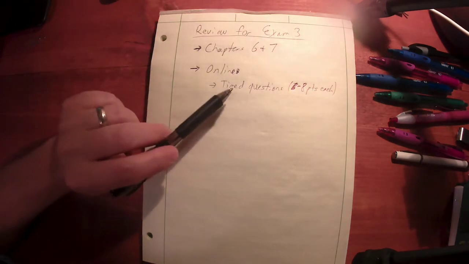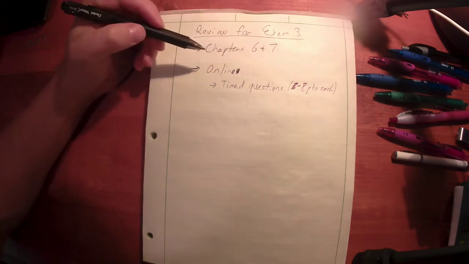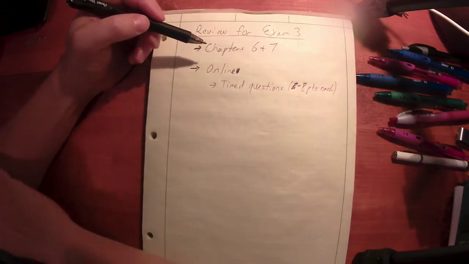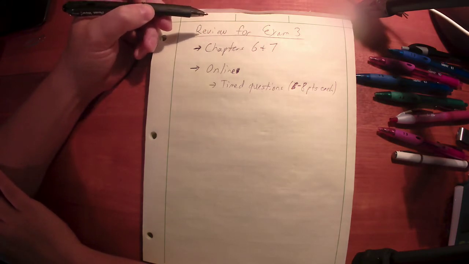And basically what I'm testing you on in the timed questions is, can you set the problems up quickly? Can you identify the correct version of the fundamental expressions needed to solve the problems quickly?